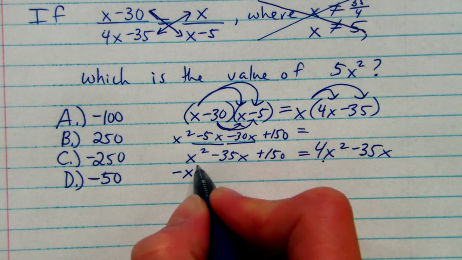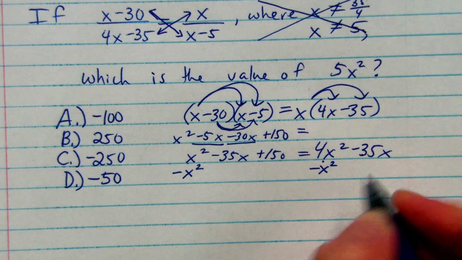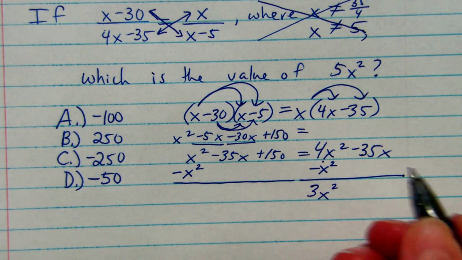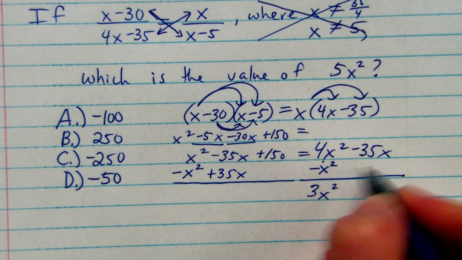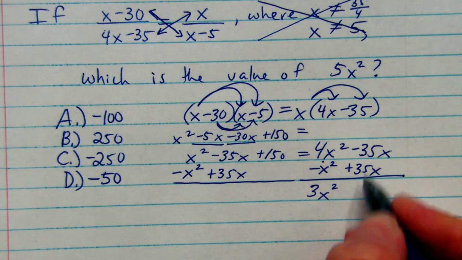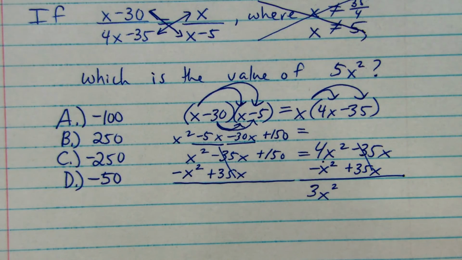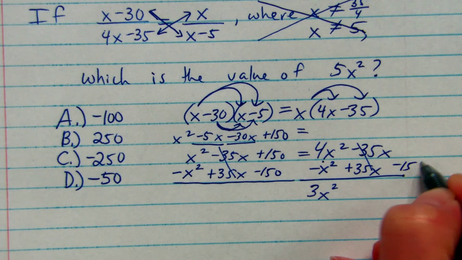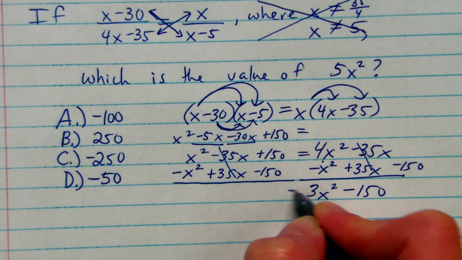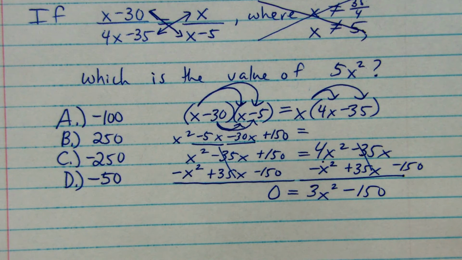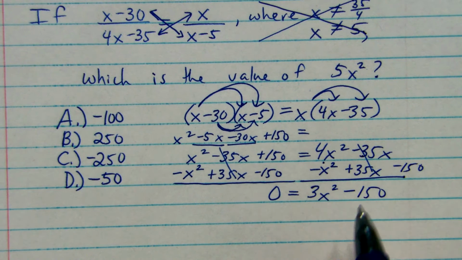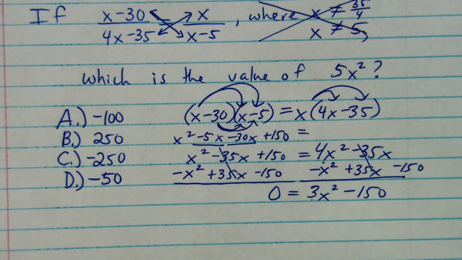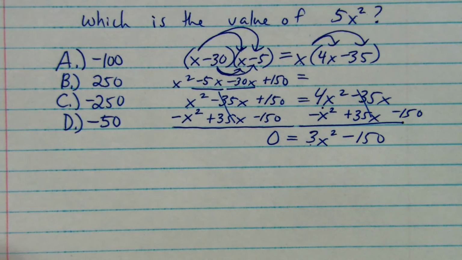So what I'm going to do is subtract x squared from both sides to make this 3x squared. And I'm going to add 35x to both sides, which is actually going to drop out. That's kind of nice. And then I'm going to subtract 150 over here, so I'm going to have minus 150. And I made the left-hand side equal 0. You could make the right-hand side equal 0, but I was trying to keep this leading coefficient in front of the x squared positive, and my brain thought that this was an easier way.